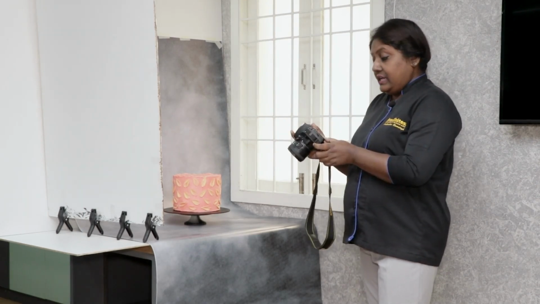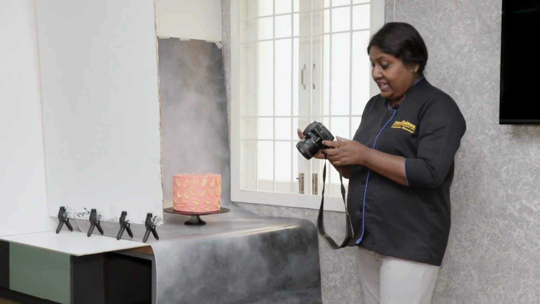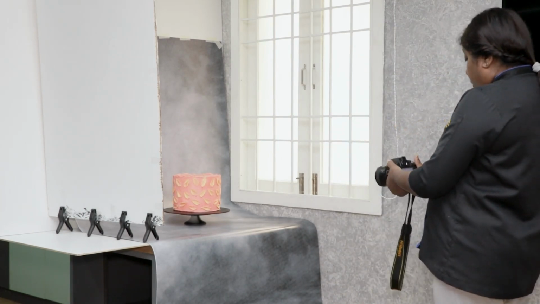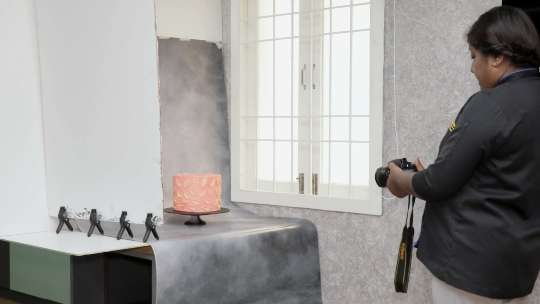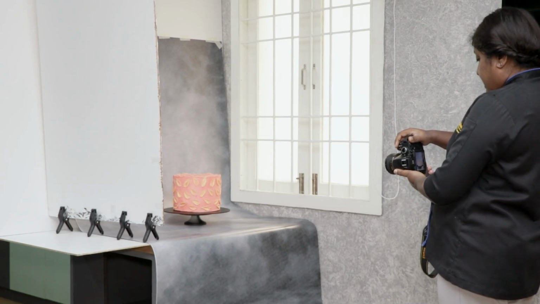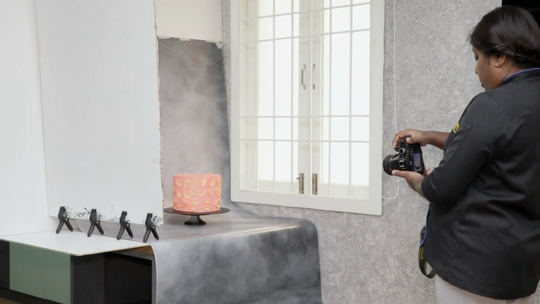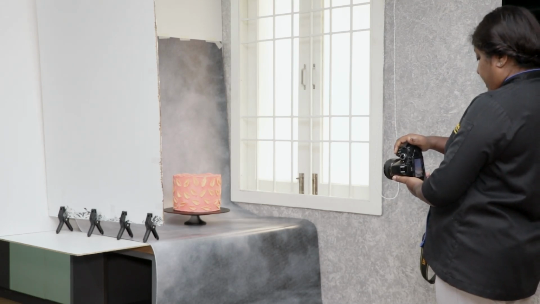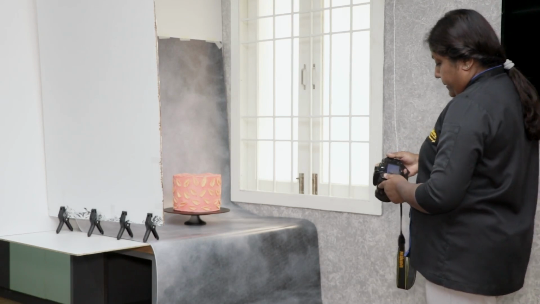So I have set the ISO to 800 and the aperture to 8 and the shutter speed is 100. Okay, so now you could hold your camera for a portrait image like that, or if you want it to be in this frame, again you hold the camera at the level of the cake and have more space above the cake and less space below the cake and then do a click.